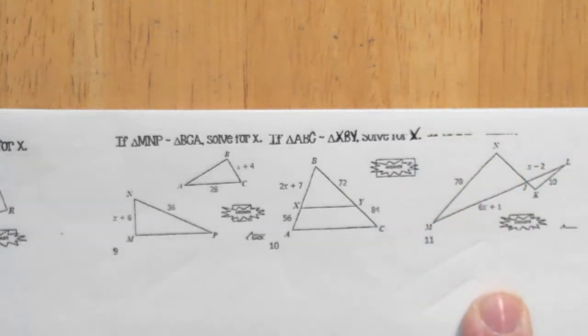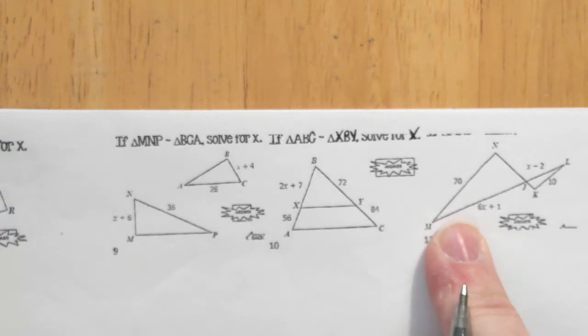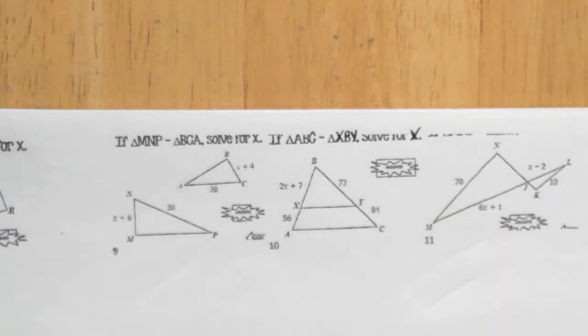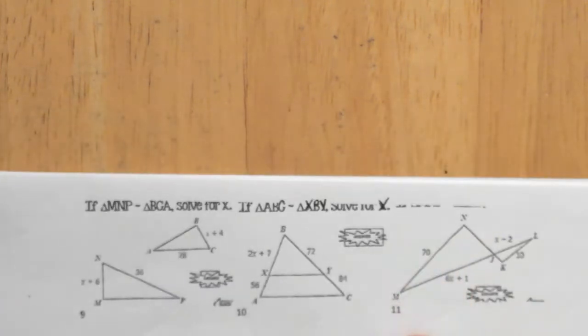So pretty simple right there. Okay, and then one more that got cut off here on number 11. So if we look at number 11 here, I'm just double checking. On number 11, this got cut off a little bit.